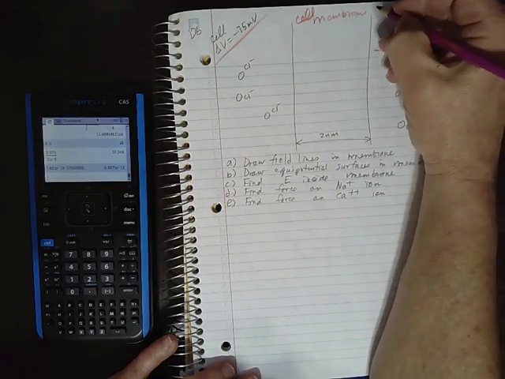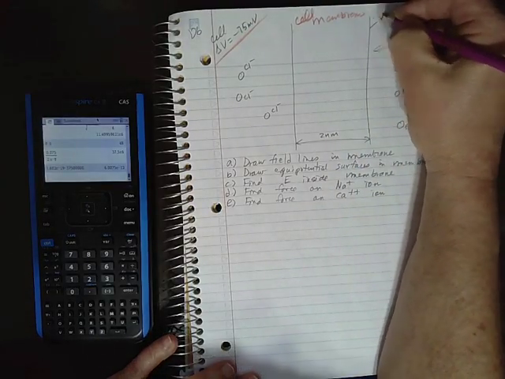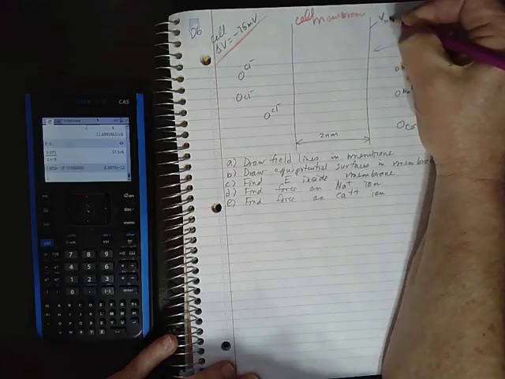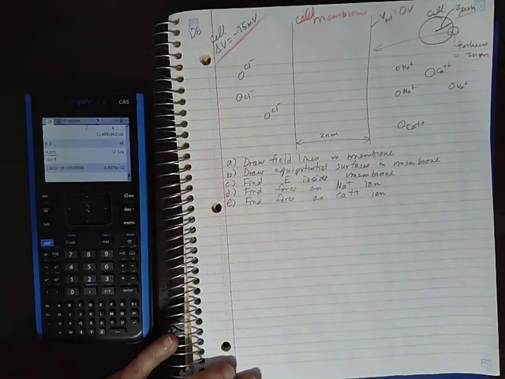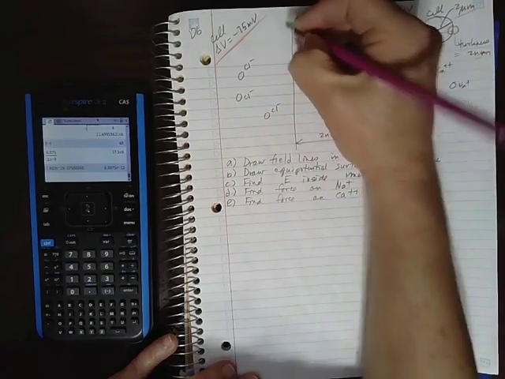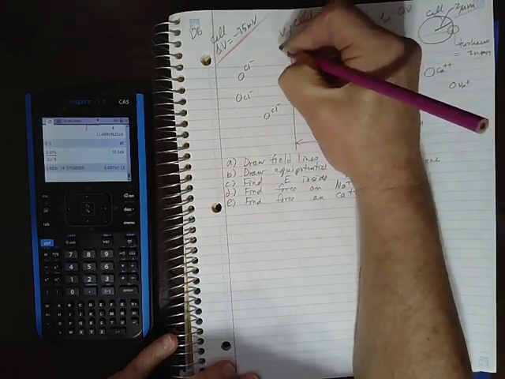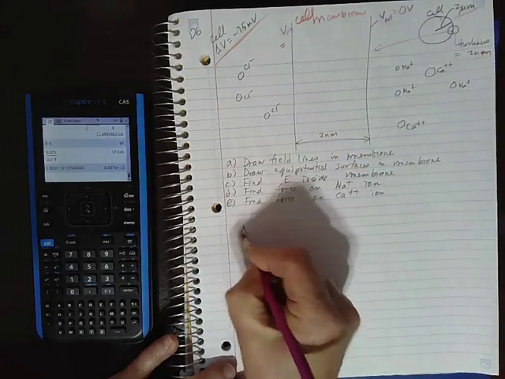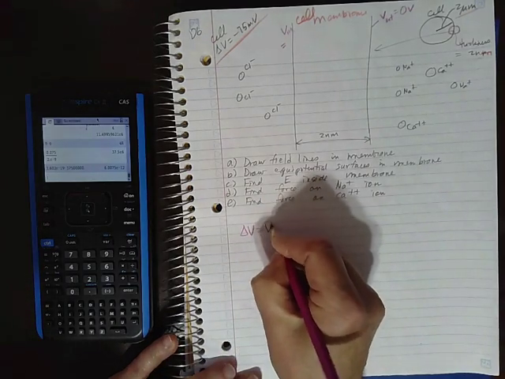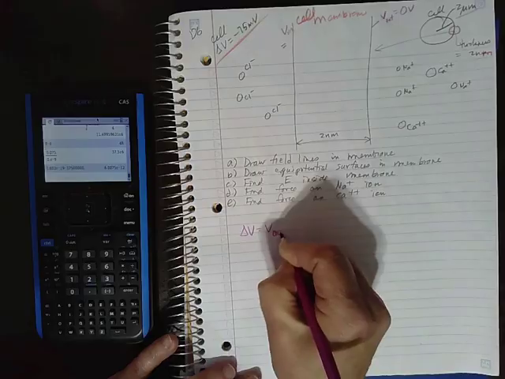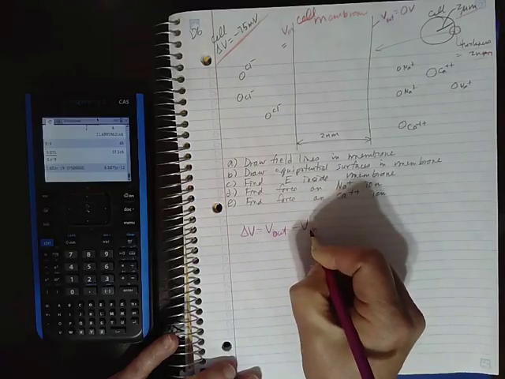But for this problem, let's go ahead and say this is the outside, V out, we'll call it, is 0 volts. This is the zero energy part, the zero potential part. And so then what is V in equal to? Well, delta V is V out minus V in.